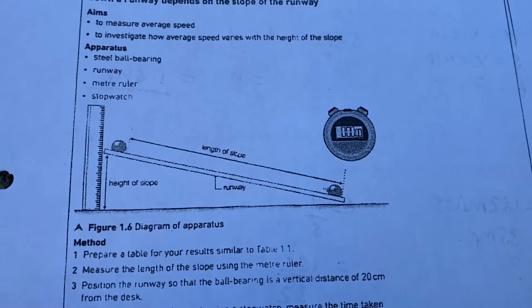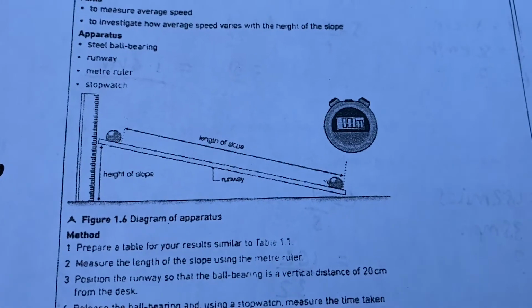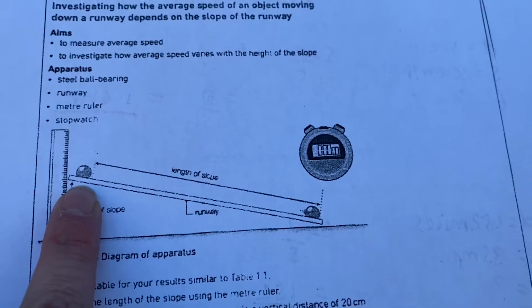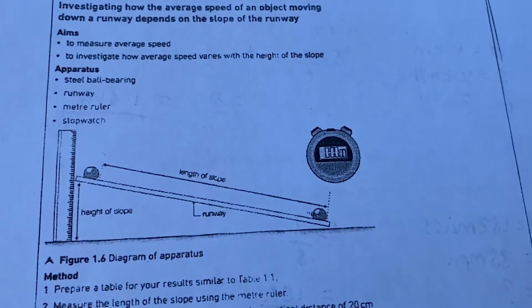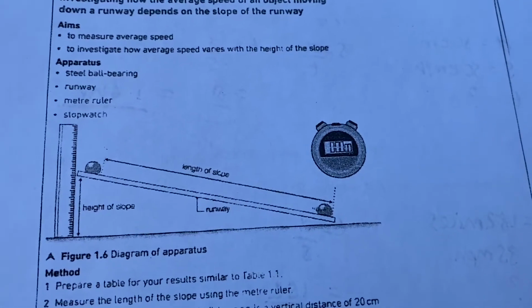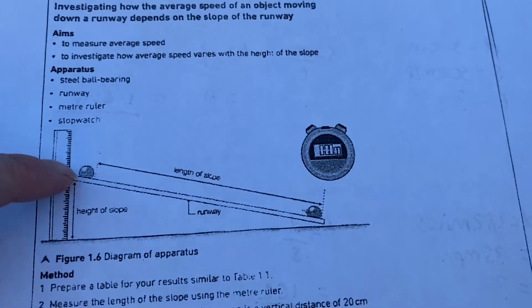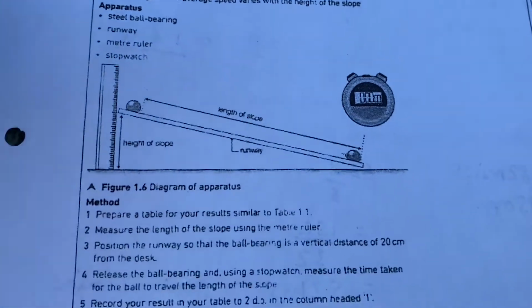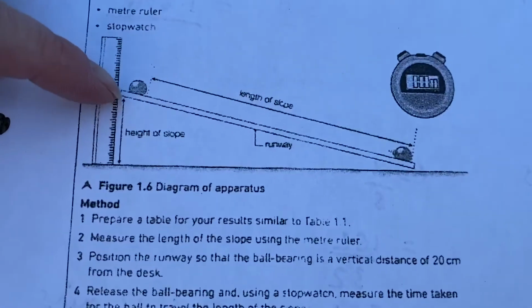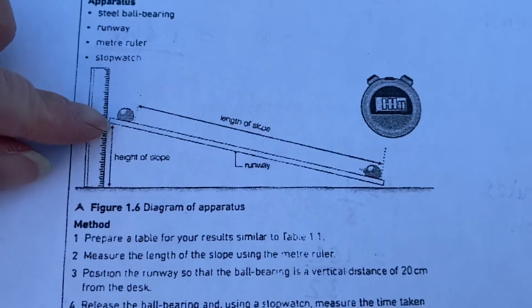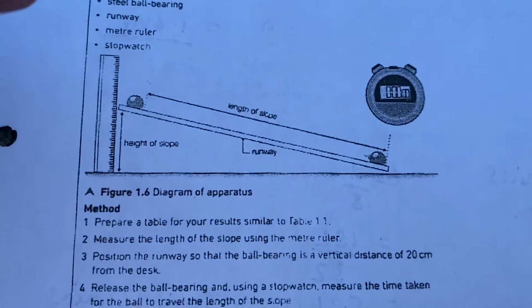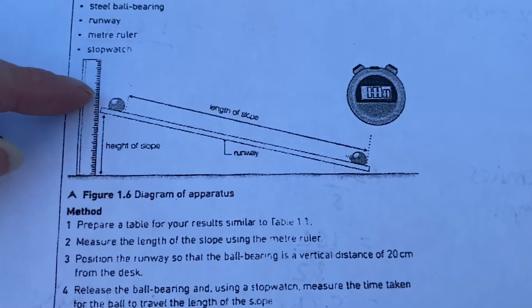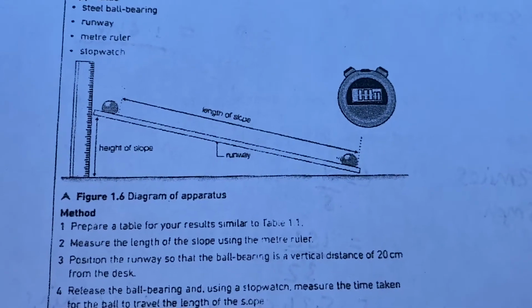So fair test things that we need to make sure that we're doing: making sure the material of the slope is the same every time, making sure the ball is the same every time, making sure we're always starting and stopping the timer, like starting the timer at the second the ball is released, making sure that we're always measuring to the exact same place every time. Okay, I'll just go back over that again. We're going to change the height of this slope, and then we're going to be calculating the average speed.